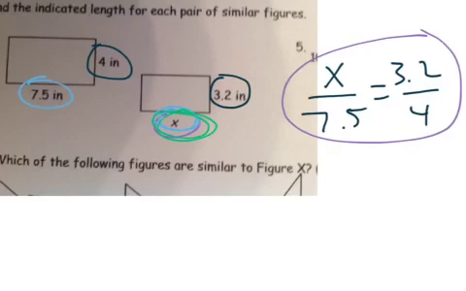When I said, hey, let's match up x with 7.5, I was matching up the smaller shape with the larger shape, right? Then I took the smaller shape 3.2 side and matched it up with a 4. So remember to always keep the same order when you match up your sides.